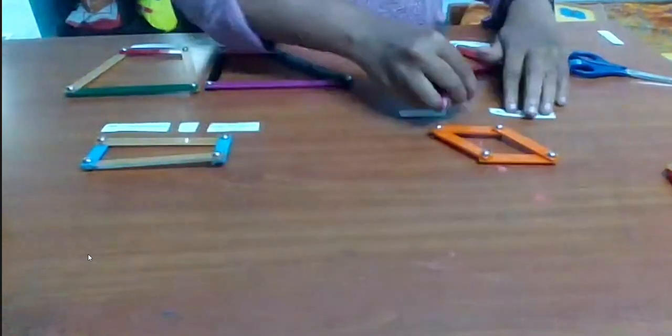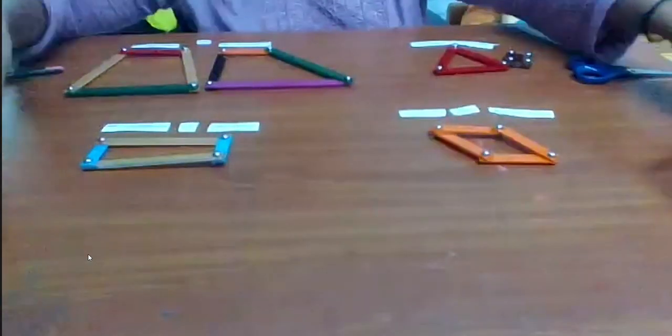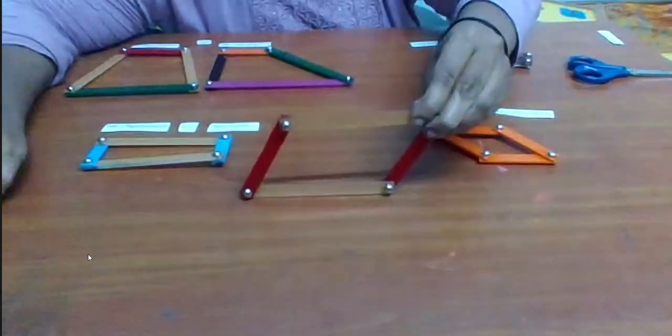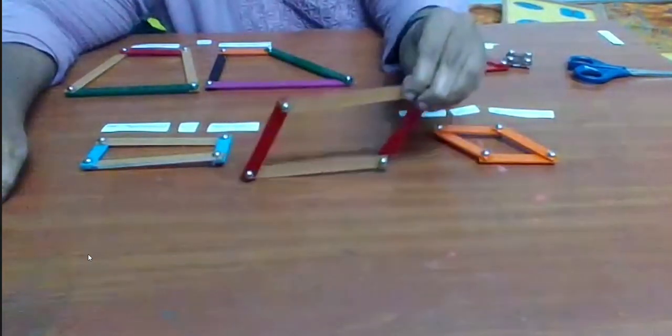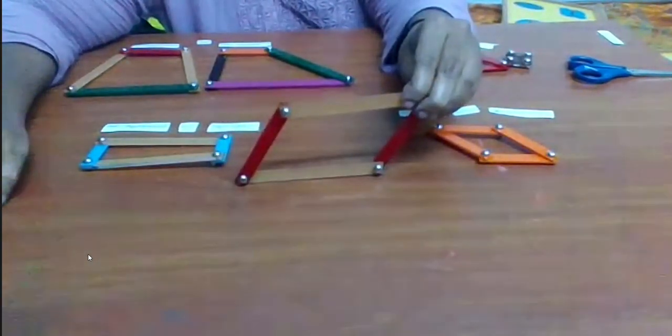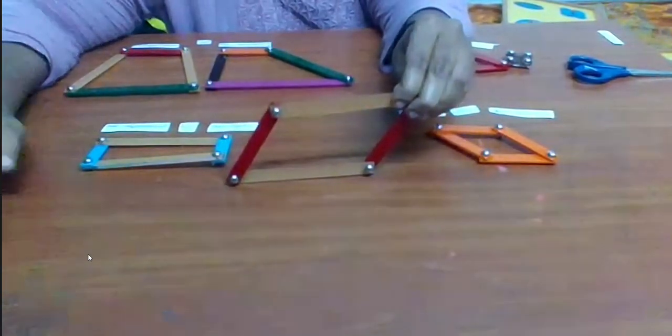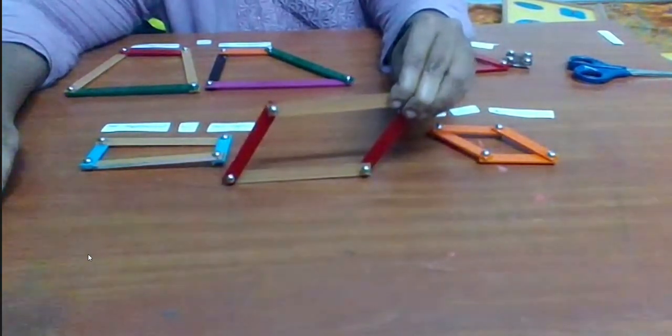Okay, now coming to the next shape, parallelogram. Who wants to try? Neha? Neha, you there?